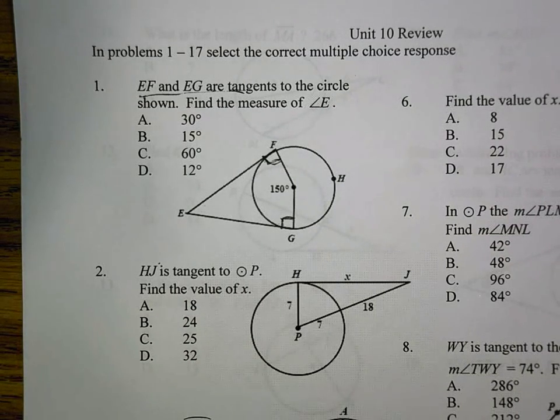We're looking at the Chapter 10 review. This is the chapter that covers circles. We have the unit review, and then following that is worksheet 7, which was included in your packet.